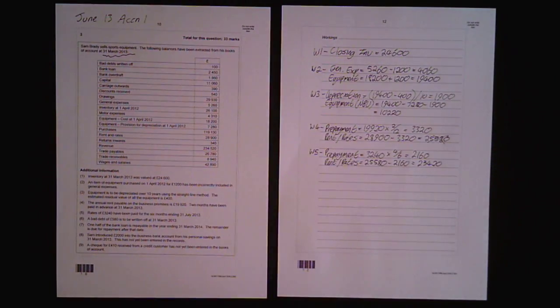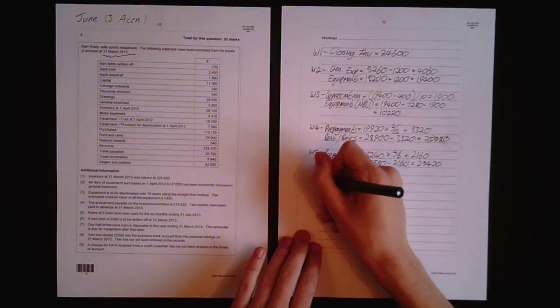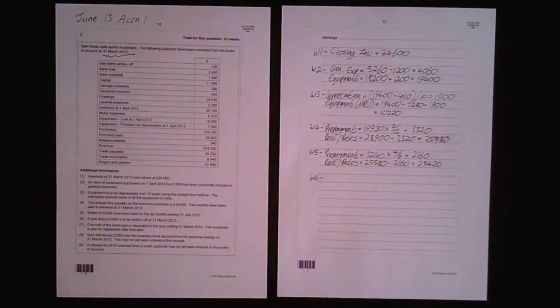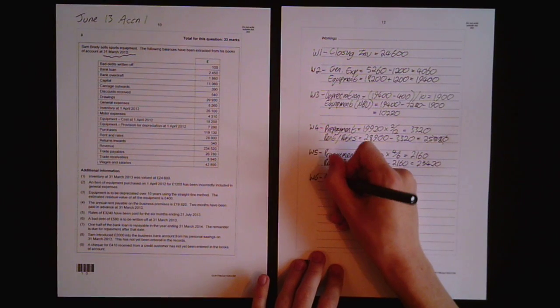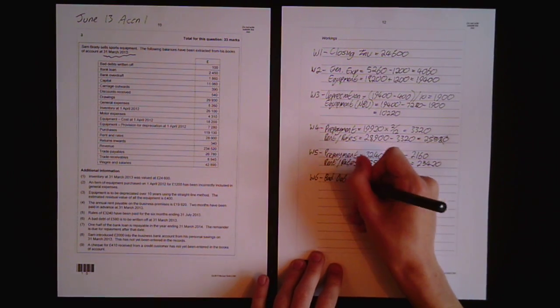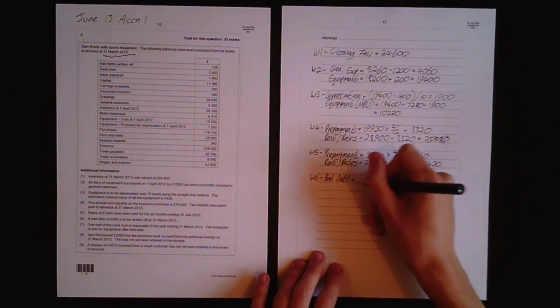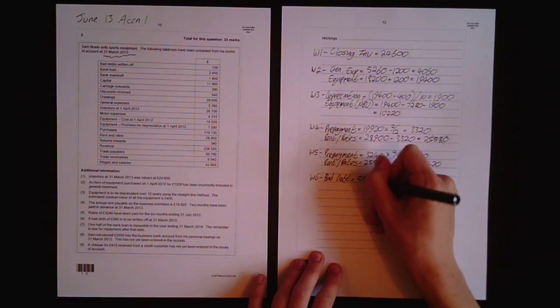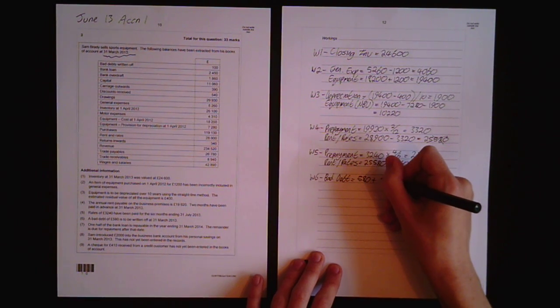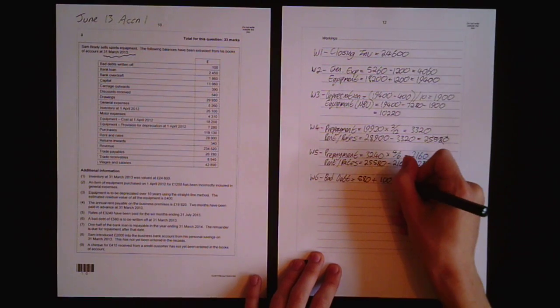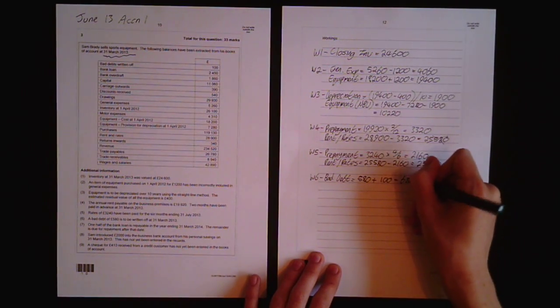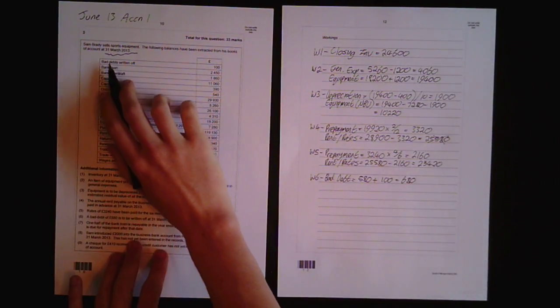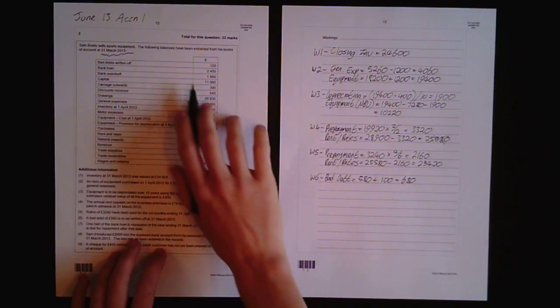And that's going to give us 23,420. Working 6: a bad debt of 580 is to be written off at the 31st of March 2013. So bad debt is 580. That's an expense, plus the bad debt we already have in the balances here, 100 bad debts written off.